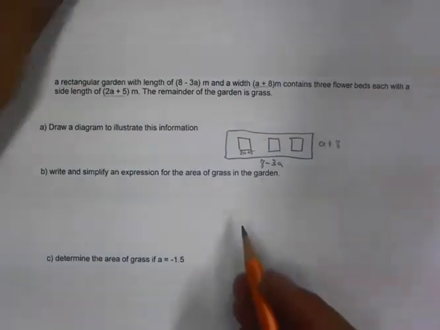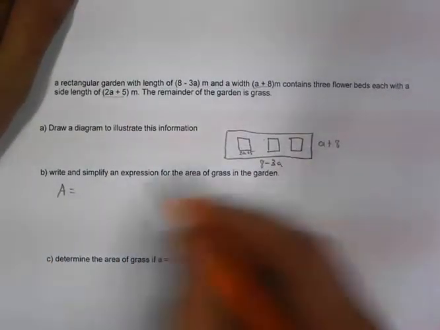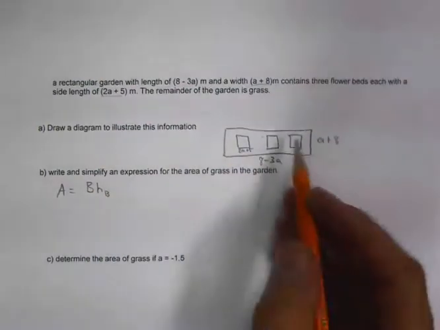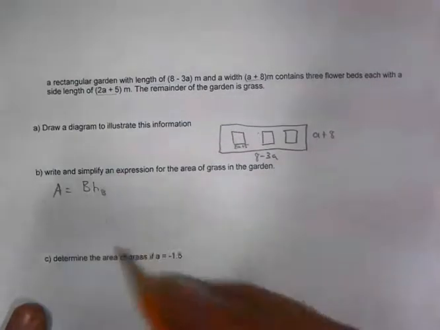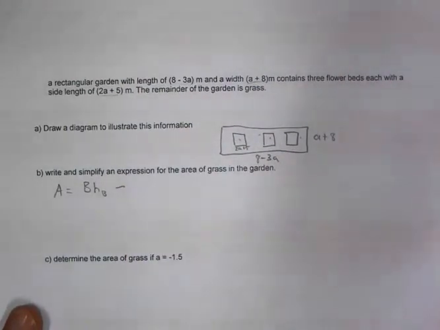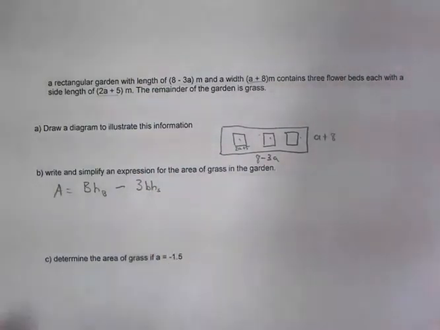Well, the area of the garden, we have base times height of my big box, right? The big thing right here. And then we want to subtract my 3 boxes there, which are going to be 3 times base times height of the smalls, and those are actually squared. Okay?